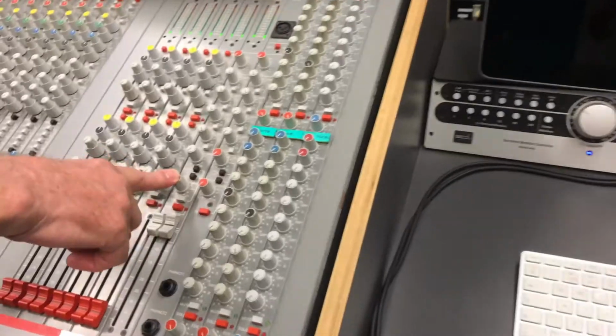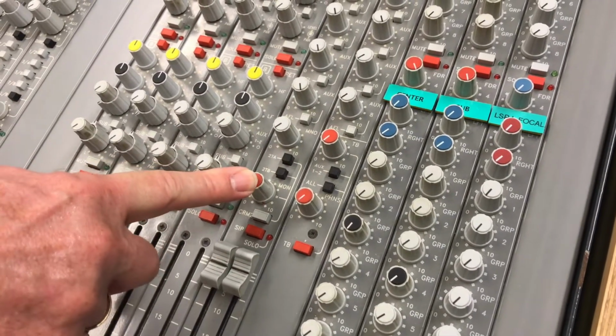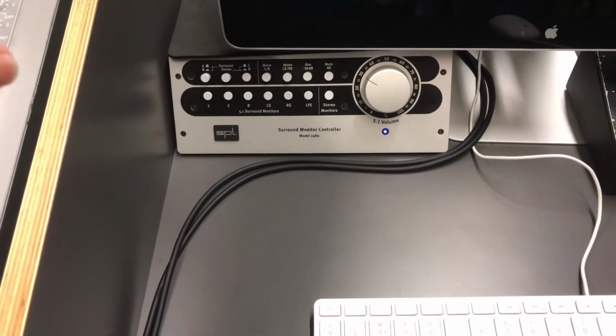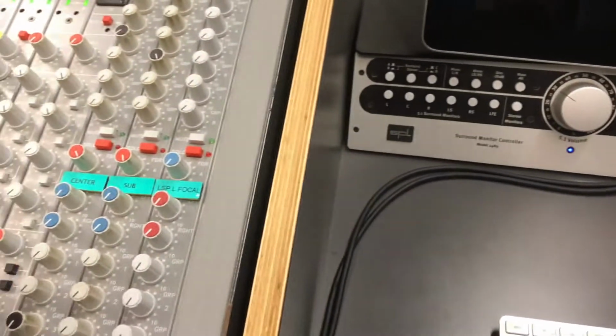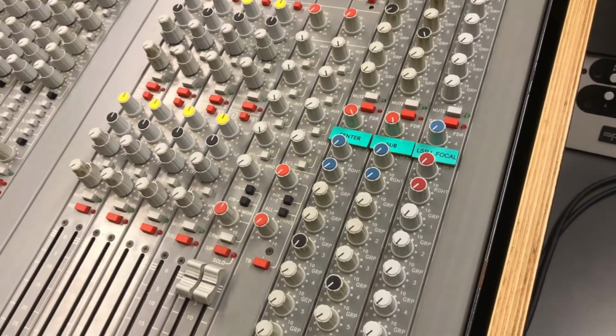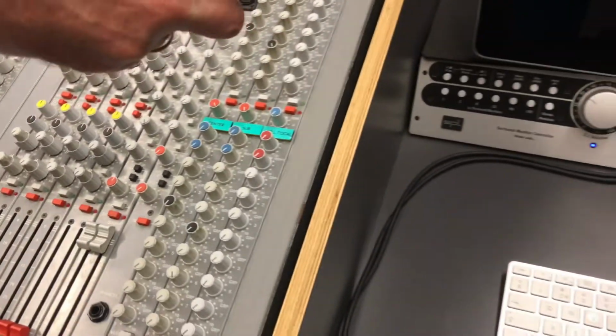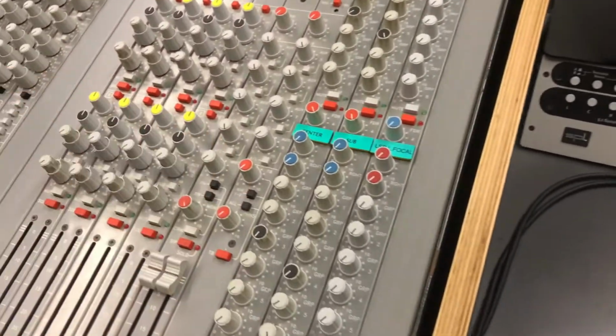Now there is a monitor level control here, but that just should stay fully opened, because we are controlling the level with the master volume control in the studio. And if I would change this, I would change the balance between the speakers, and I want all the speakers to have the same level on the mixing desk so that I have equal control with the big knob over there. So this should stay like that.